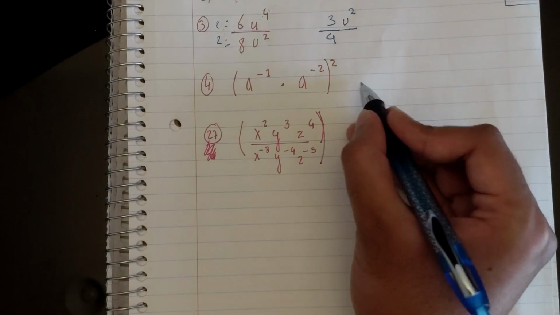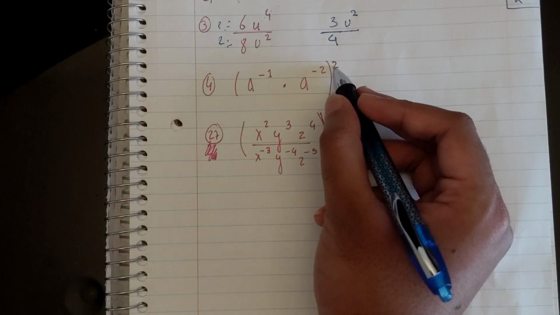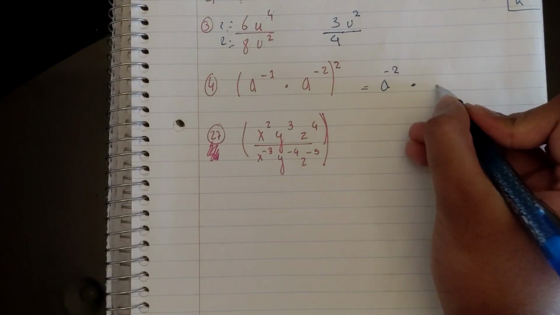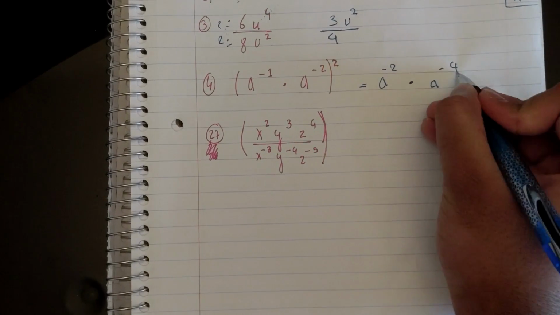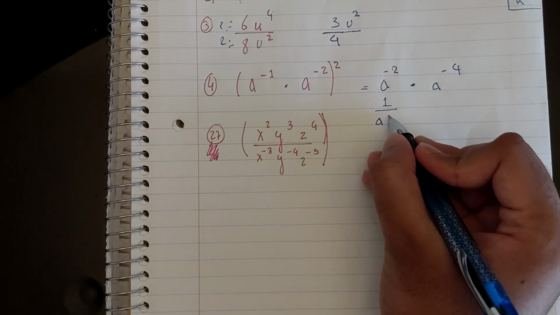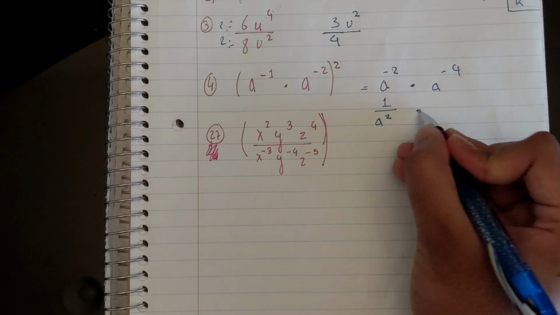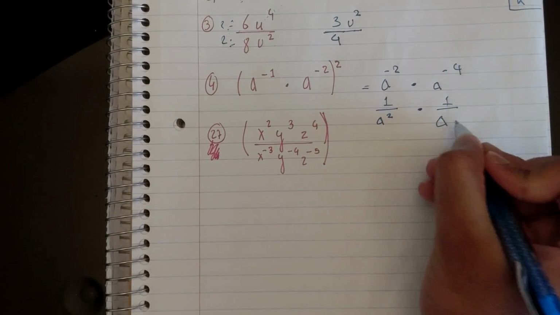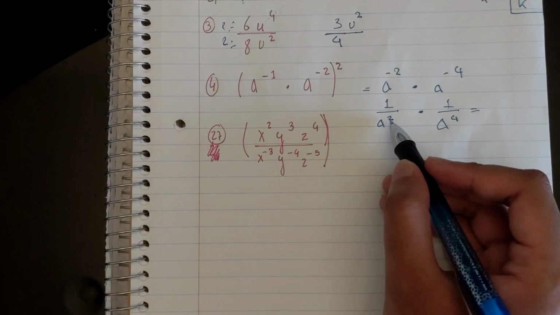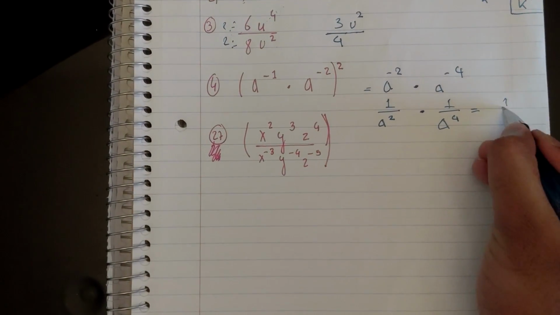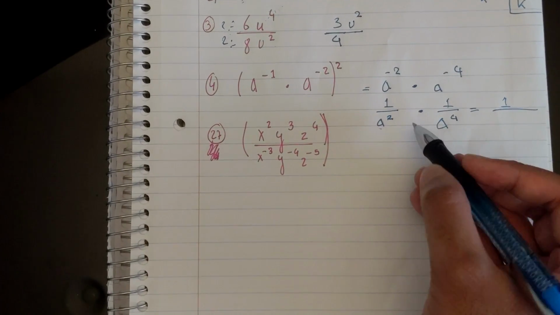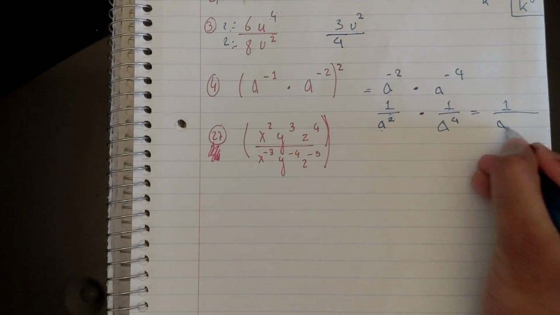Okay, number 4, we can distribute this 2, so it's going to be a to the power of negative 2 times a to the power of negative 4. And now we're going to flip it, 1 over a to the power of 2 times 1 over a to the power of 4. And then we're going to multiply it. So 1 times 1 is 1. And a to the power of 2 times a to the power of 4. Remember, if you're multiplying, we're going to add. So a to the power of 6.